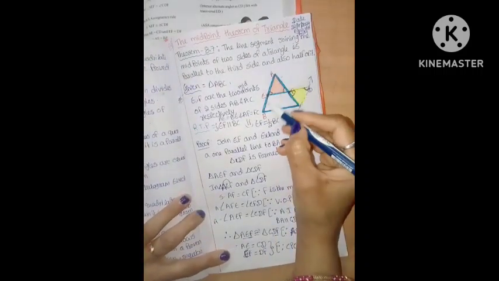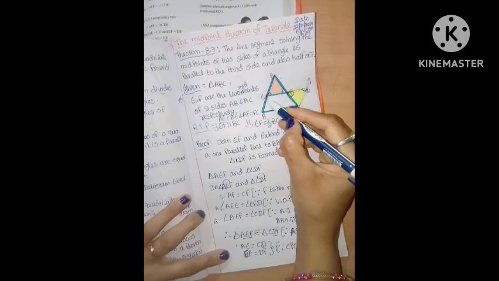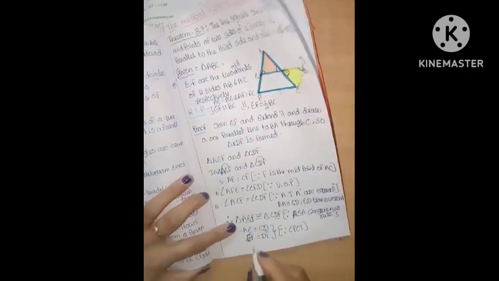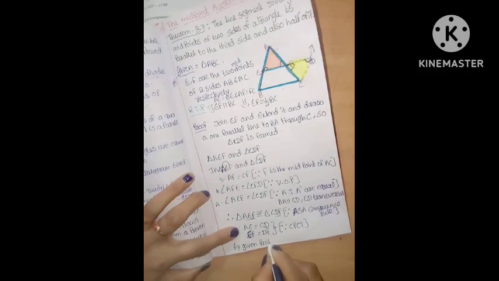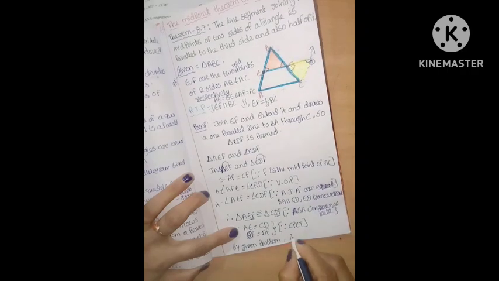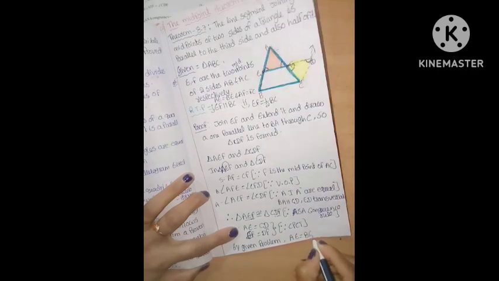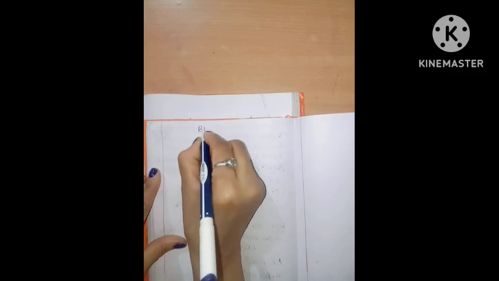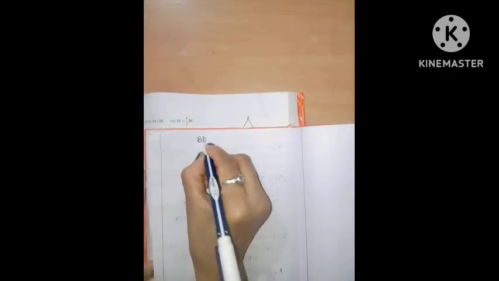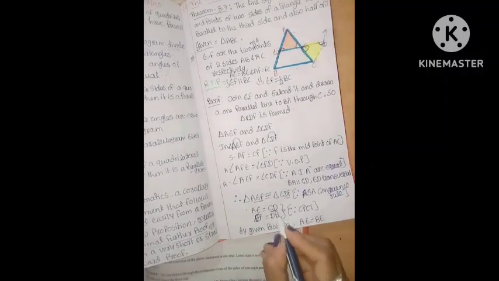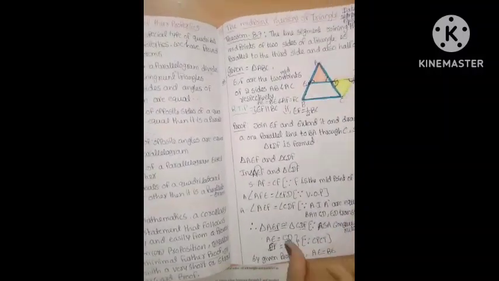And next, by the given problem, AE is equal to BE. Here it is BE, not BD. BE is equal to, in place of AE, you write CD, because these two are equal.